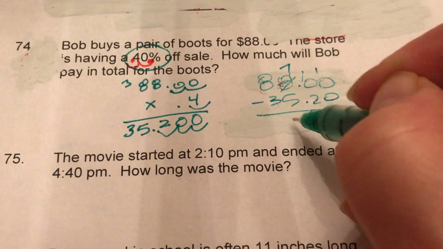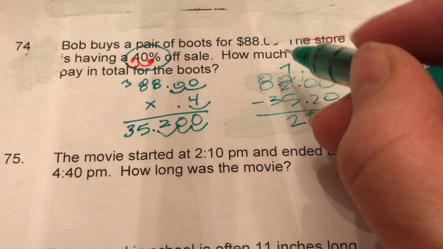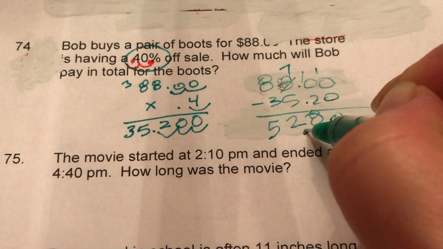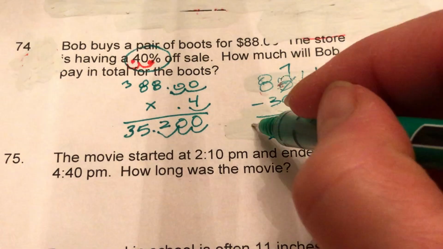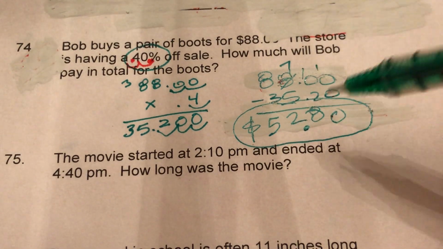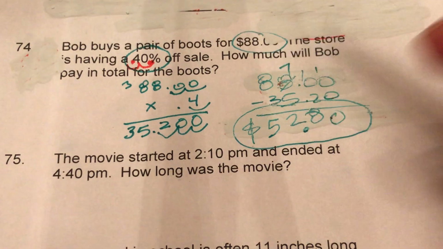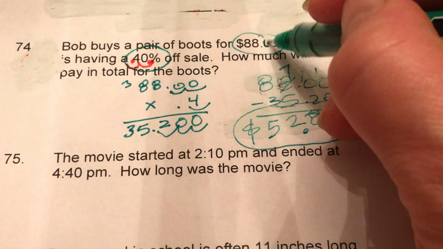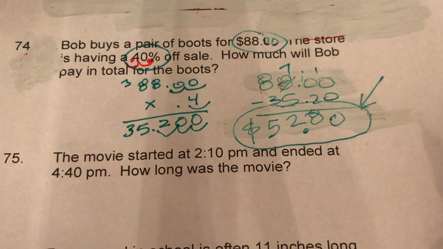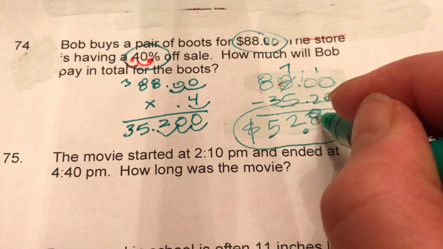Borrow from that 8. 7 minus 5 is 2. And 8 minus 3 is 5. So our new total is $52.80. So that's a great deal. This pair of boots started off as $88. And this cowboy only has to pay $52.80. That doesn't look like an 8.